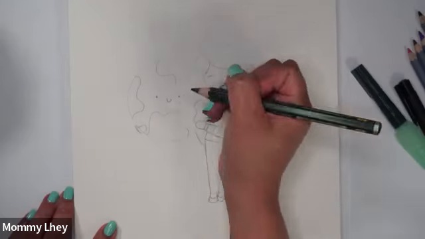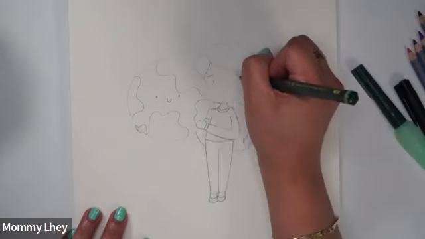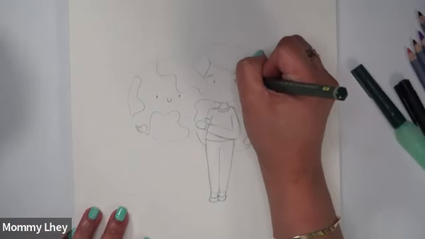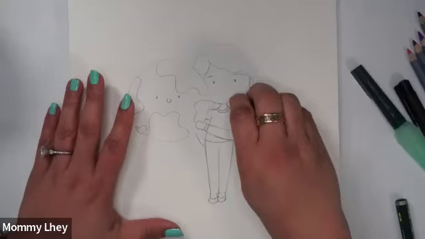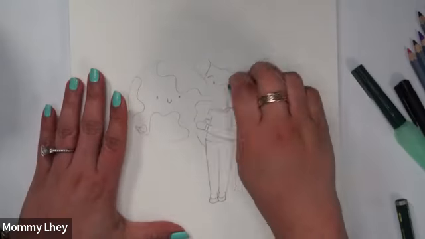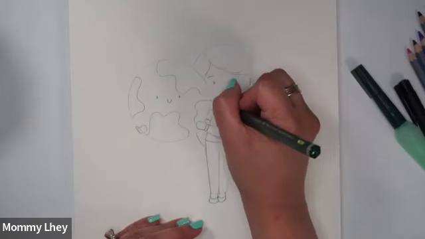I'm not going to add a nose for this one, but just a mouth. All right, I think I'm good. I'm going to darken up my sketch right here. I can make it better. She's so cute. She looks so different than the original character that I created. I'm just gonna do this.